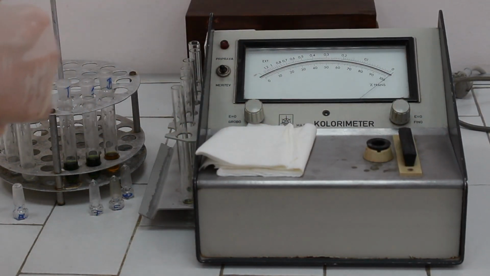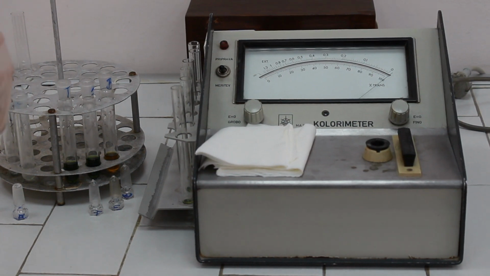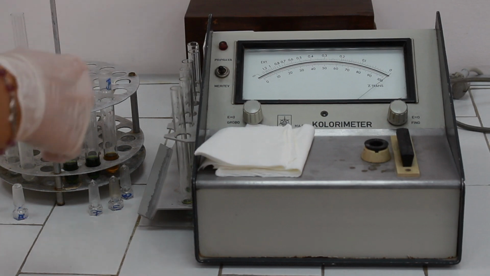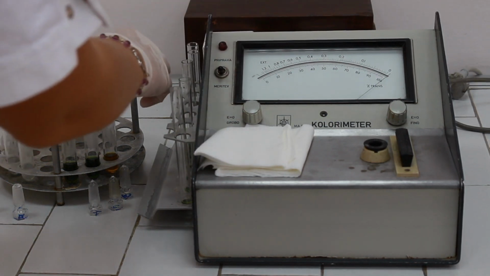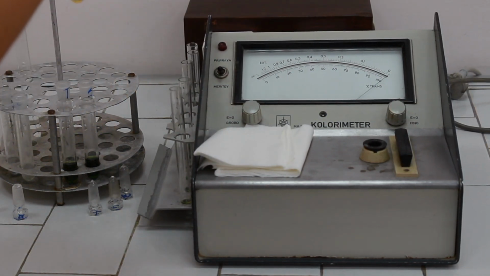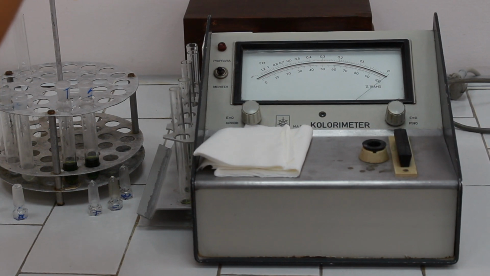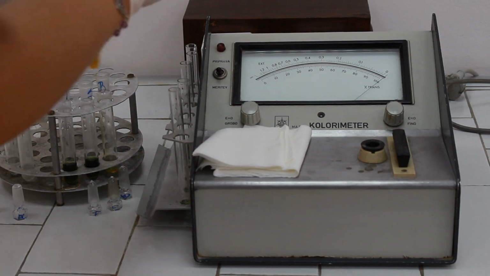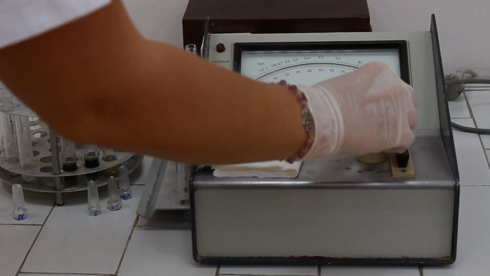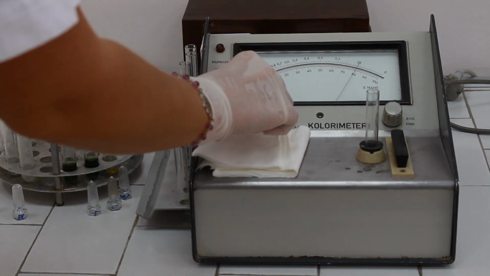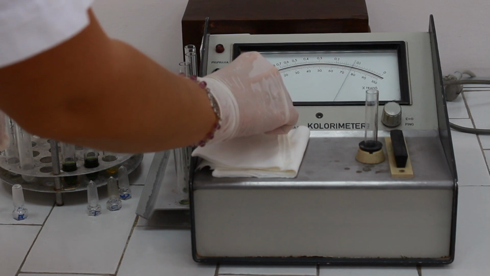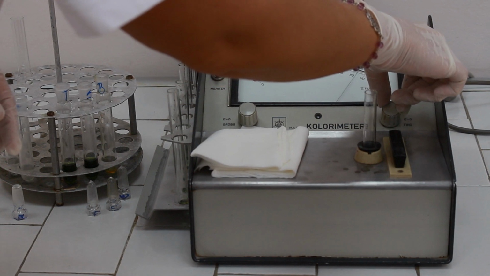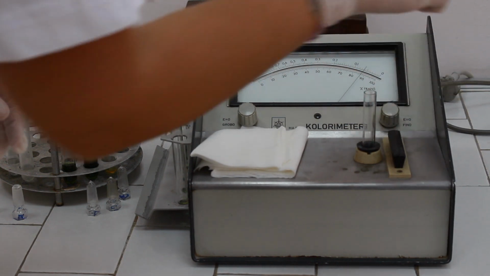For measuring the RNA concentration and absorbances, we are also going to use the same red filter and the very same procedure. First, we are going to take the blank solution and place it to photometer. Adjust the instrument to 0.